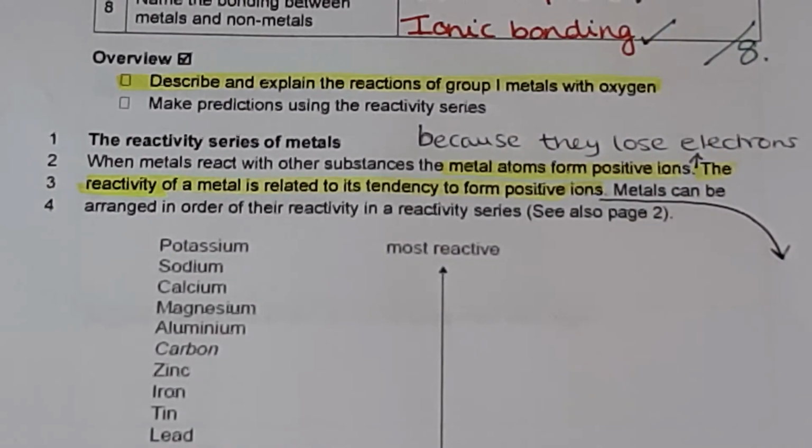So, the reactivity of a metal is related to its tendency to form positive ions. Now, group 1 elements, for instance, the reactivity increases as we go down that group because the atoms become larger and the outer electrons are further from the nucleus. And that means the force of attraction between the negative electron in the outer shell and the positively charged nucleus gets weaker the further away it is from the nucleus. So the bigger the atom, the weaker those outer electrons are bonded into that atom. So the outer electrons are lost more easily in bigger elements.